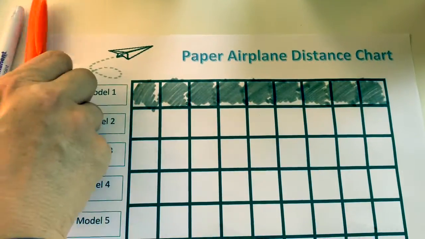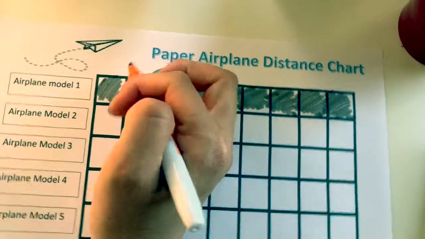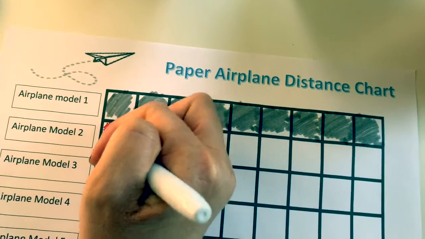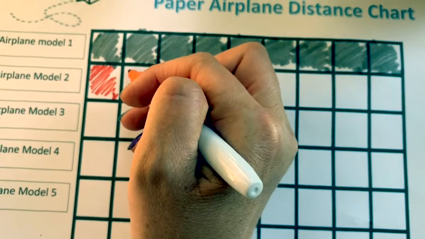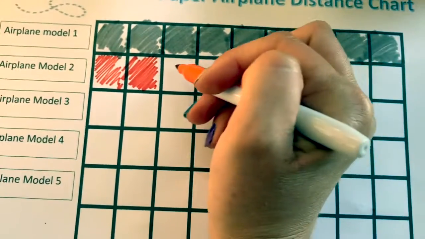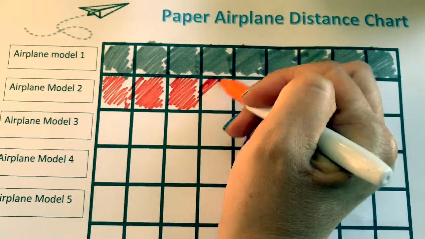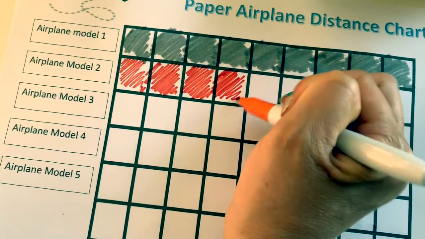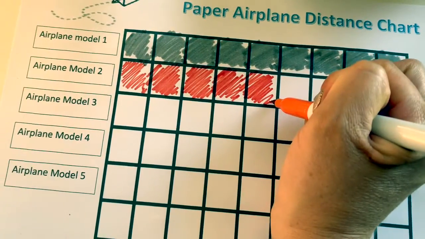The second airplane went half as far. It went 1, 2, 3, 4, 5.